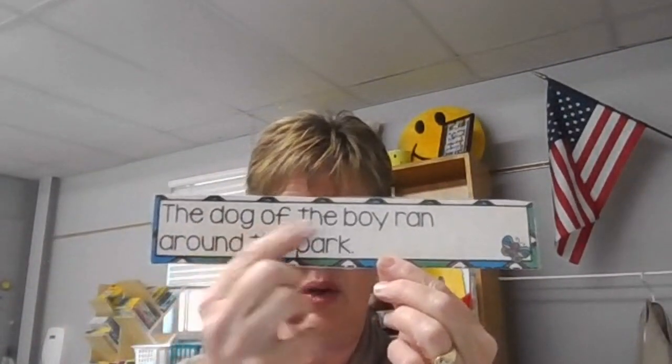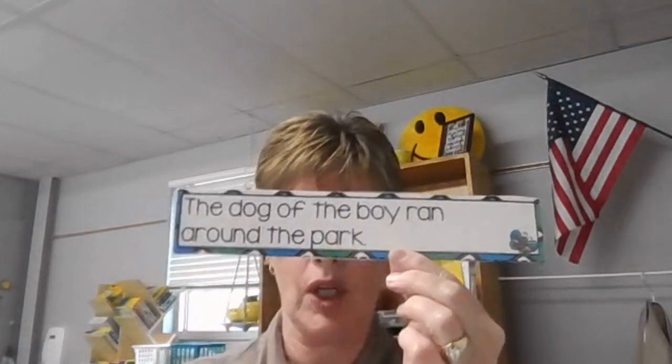So let's look at this sentence again. It says, the boy's dog ran around the park. And that's what you are going to be writing on your sheet in number 1. The boy's dog ran around the park. And remember, you have to have a capital letter at the beginning and you have to have a period at the end, or punctuation at the end. Maybe it's not always going to be a period. If you're asking a question, you need to put a question mark in there. Okay, I'm going to help you with one more.